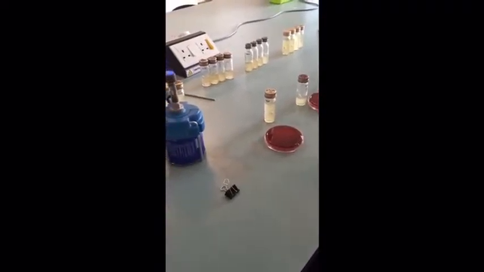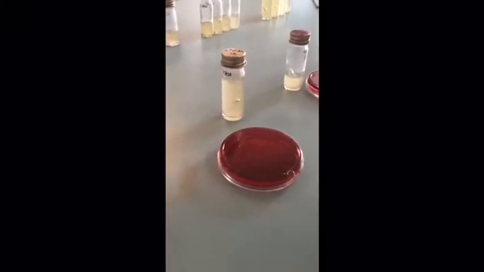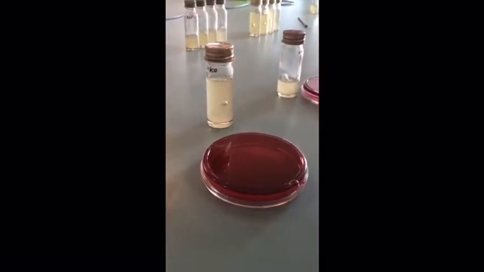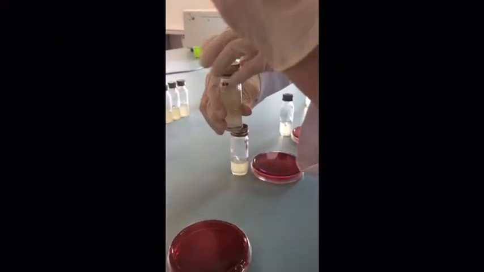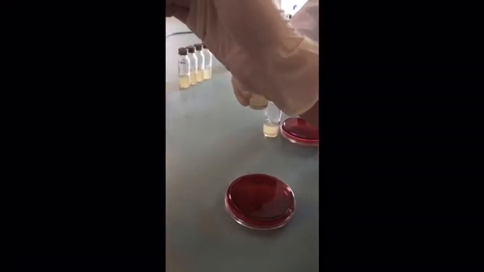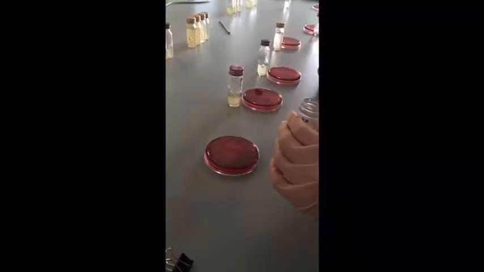For the next step, we will proceed with the confirmed test. First, we will choose the tube with the biggest bubbles formed, and then we will do the streak plate on the EMB agar plate. For the streak plate method, first thing first we will have to perform the aseptic technique, that is to flame the sample and also the wire loop over the Bunsen burner flame in order to sterilize it.